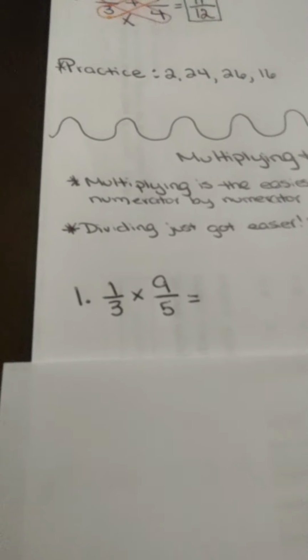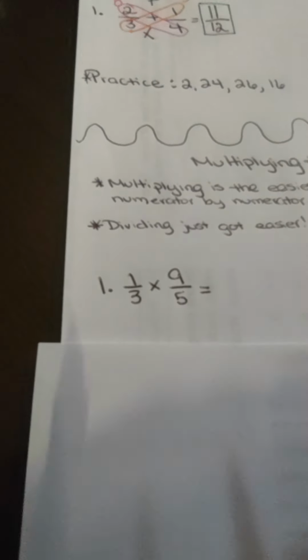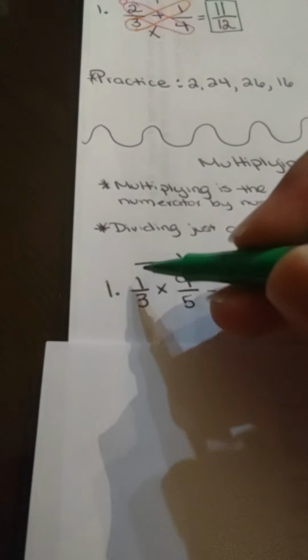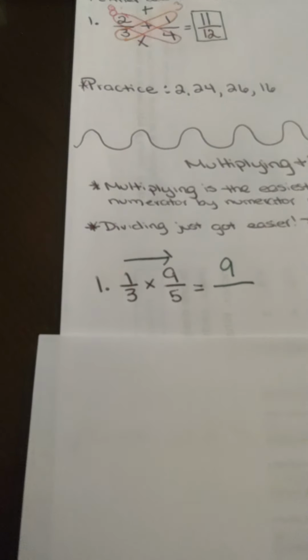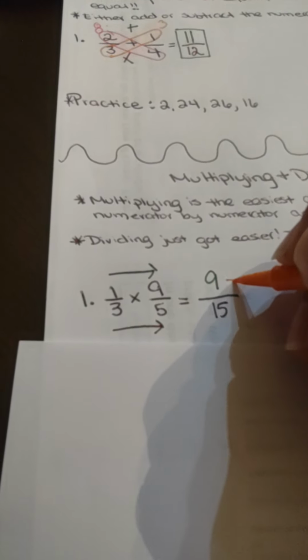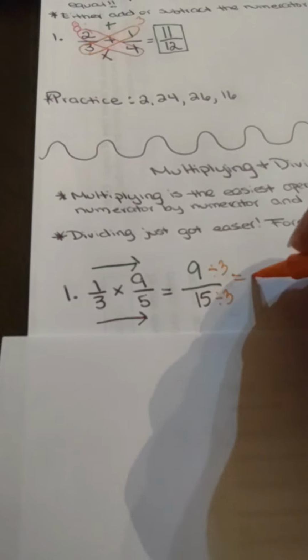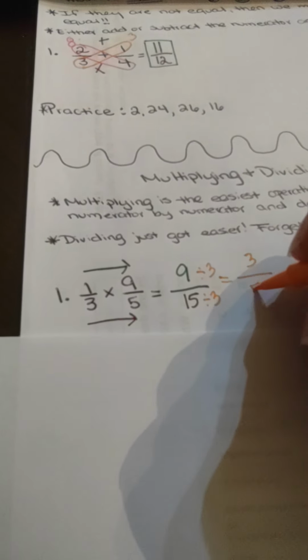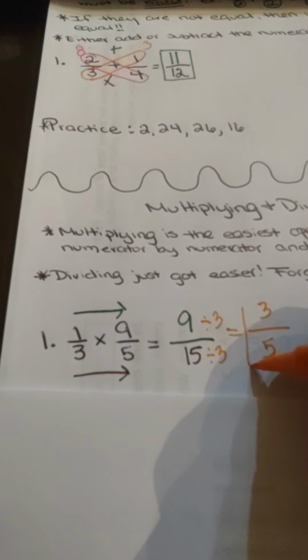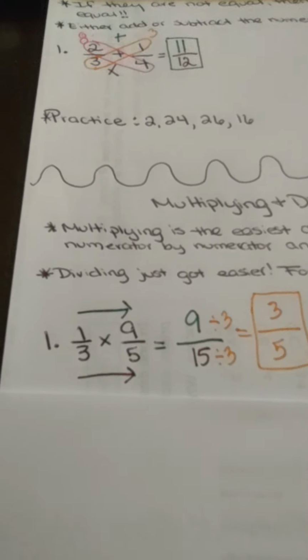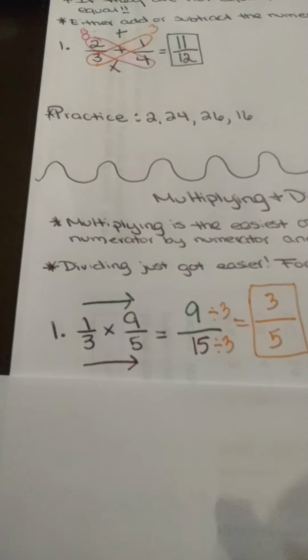So I'm going to focus on the multiplying first. Again, multiplying is really simple. I'm just going to multiply top with top. That goes across. 1 times 9 is 9. Bottom with bottom. 3 times 5, 15. And then I ask myself, can I reduce? Yes, we can. I'll reduce by 3. And my new simplified is 3 over 5. That's it for multiplying. Top with top, bottom with bottom, and that's it.